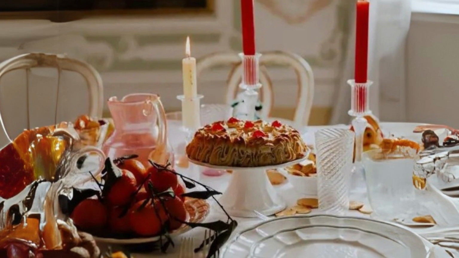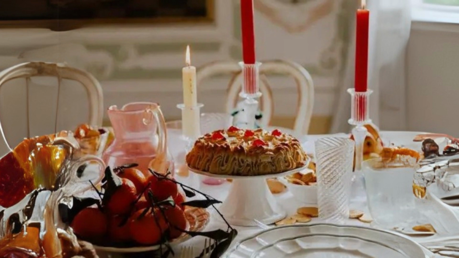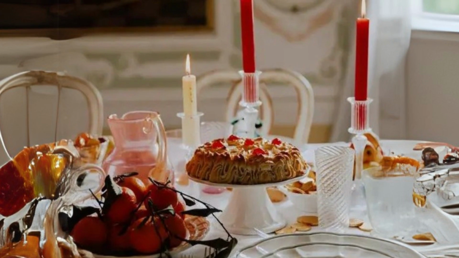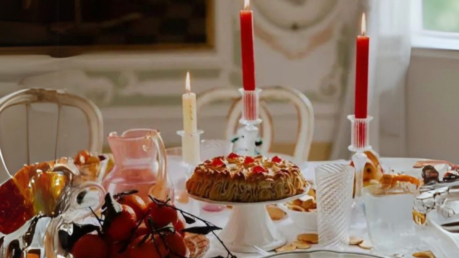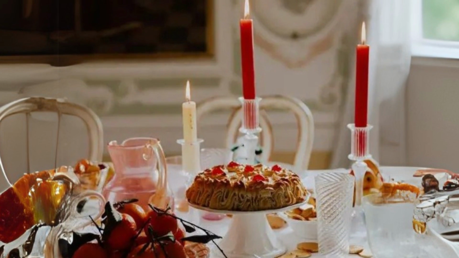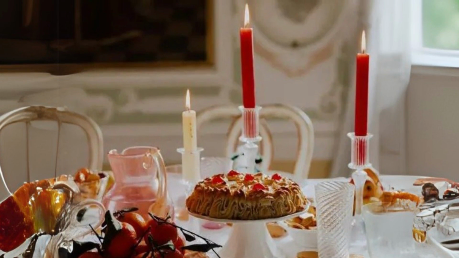Red candles and colored glassware. Arrange red candles as focal points and pair them with white porcelain, a delicious cake, fresh fruit, and colorful jugs and glasses. This classic setup exudes warmth and holiday cheer.